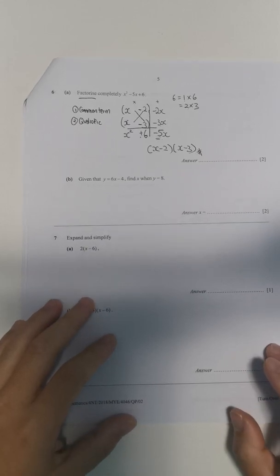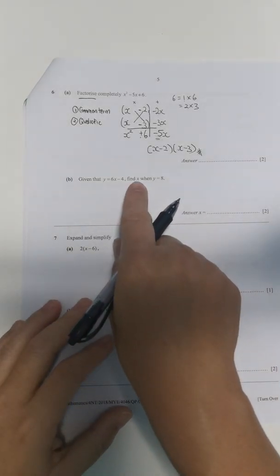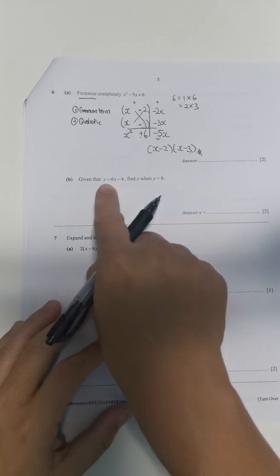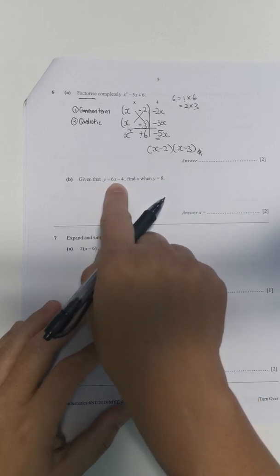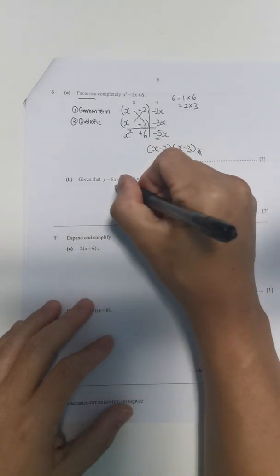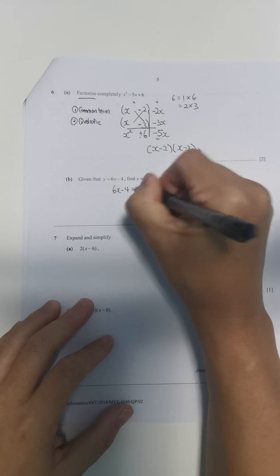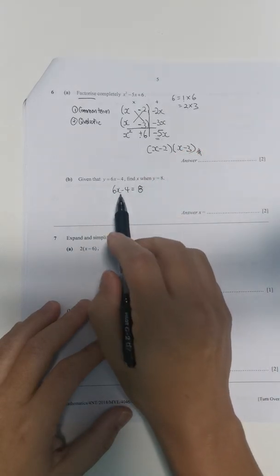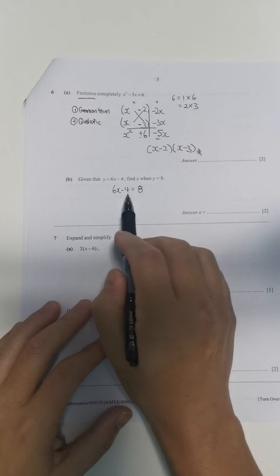6b should be quite easy. I want to find the value of x when y equals 8. So y equals 6x minus 4, or you can put down 6x minus 4 equals 8. A equals B is the same as B equals A. Now, we are going to solve linear equations.